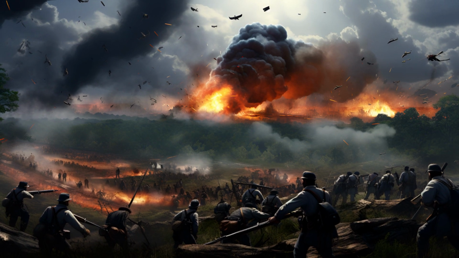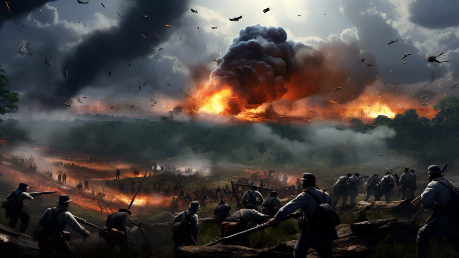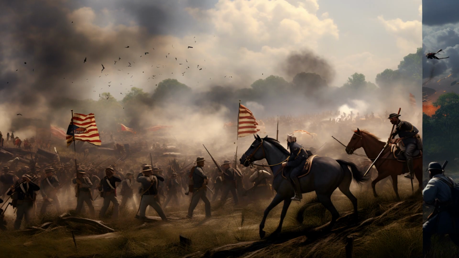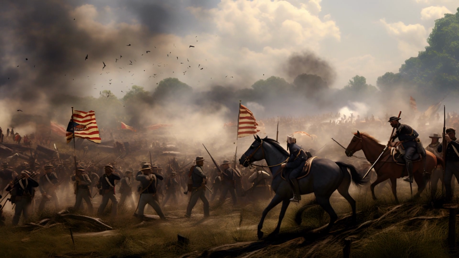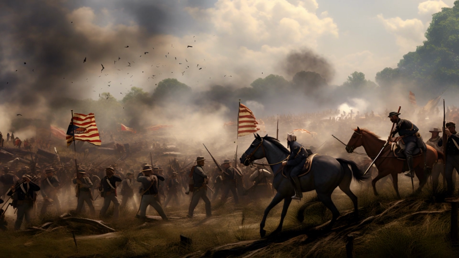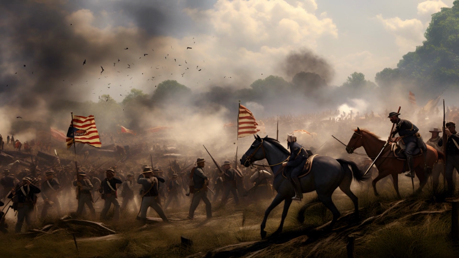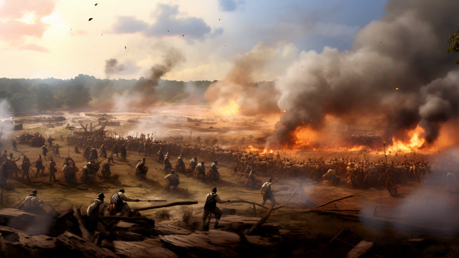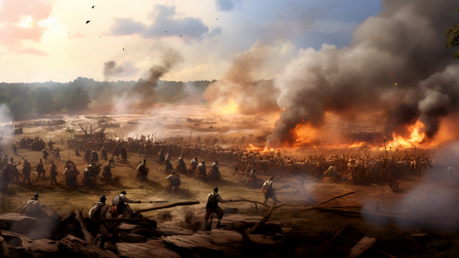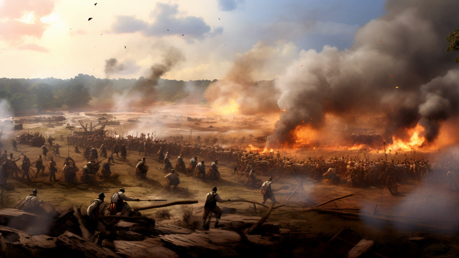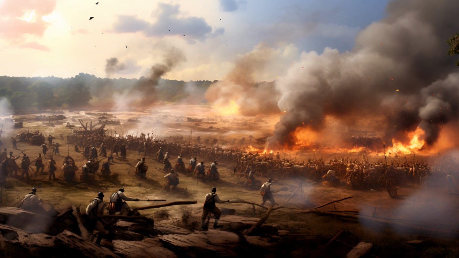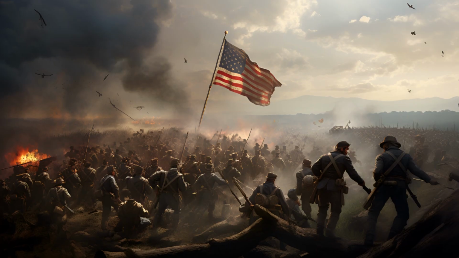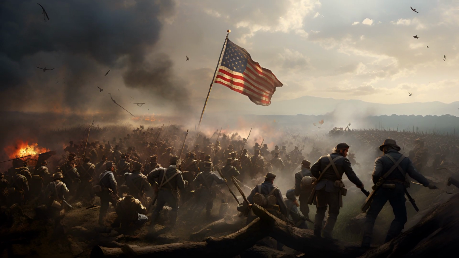Chapter 4: Early Military Campaigns. The early military campaigns of the American Civil War were marked by a series of significant battles that reveal the complexities and challenges faced by both the Union and Confederate armies. These battles, including the First Battle of Bull Run/Manassas, the Battle of Shiloh, the Peninsula Campaign, and the Seven Days Battles, set the stage for the larger conflicts that would follow, shaping the strategies and tactics employed by both sides.